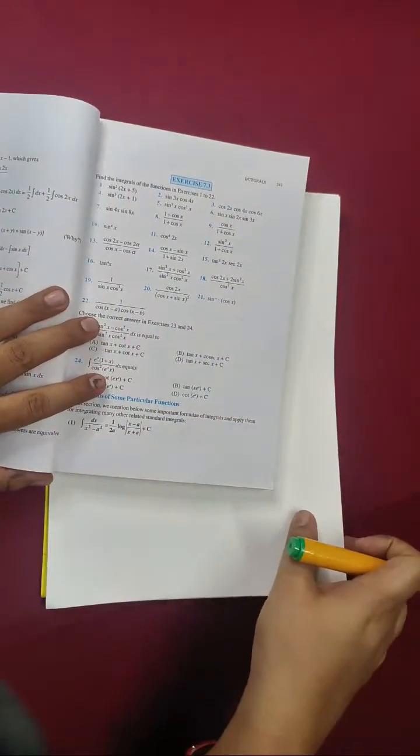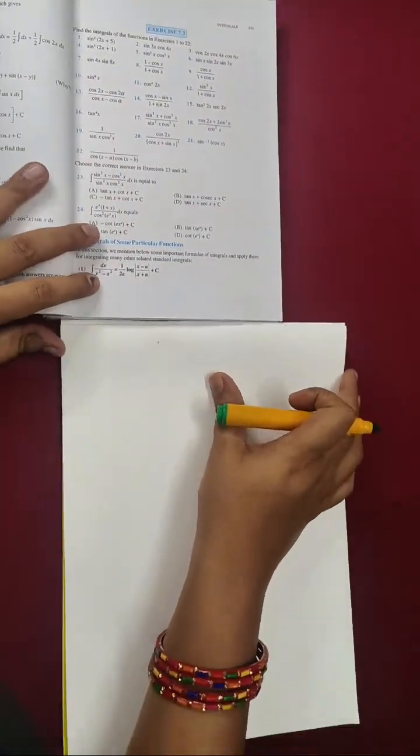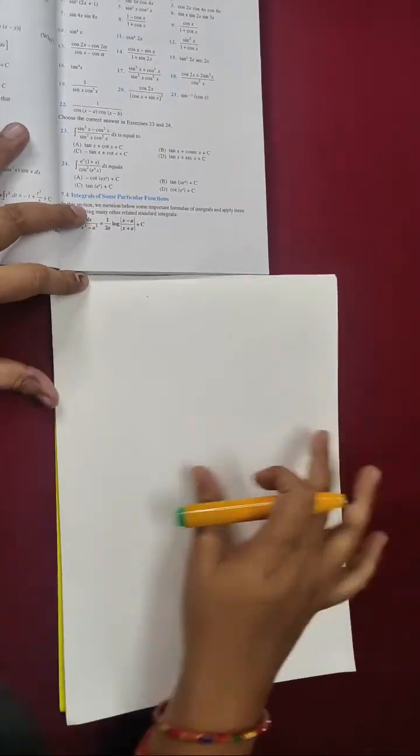Shall we start? We have worked out till question number 9 in exercise 7.3. So we have to continue from question number 10. How many of you have worked out yesterday? Did you find any difficulty in working out or any doubt? So we have to work out from the 10th question, exercise 7.3.